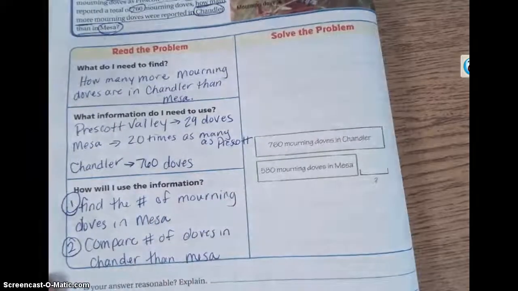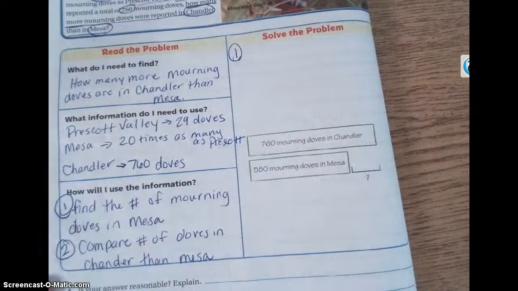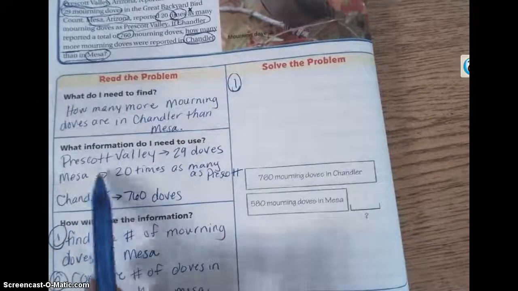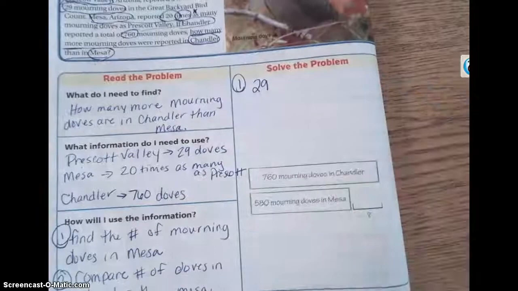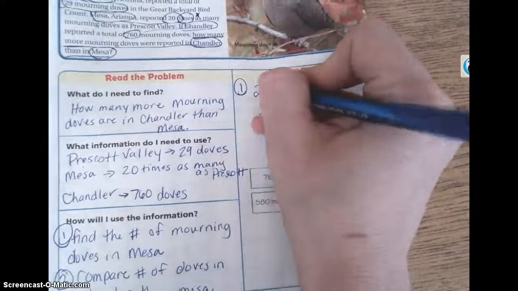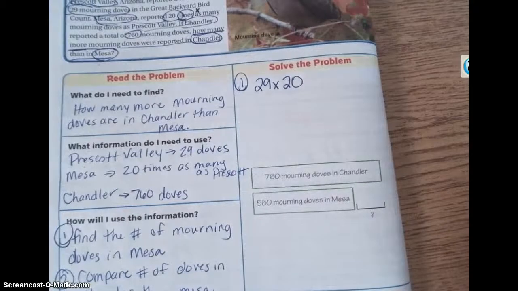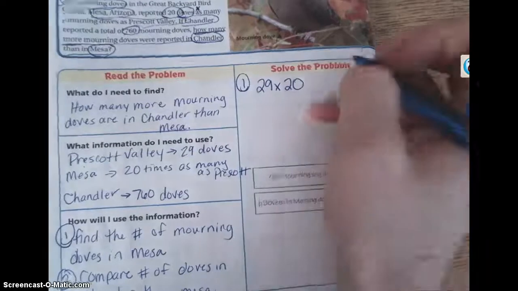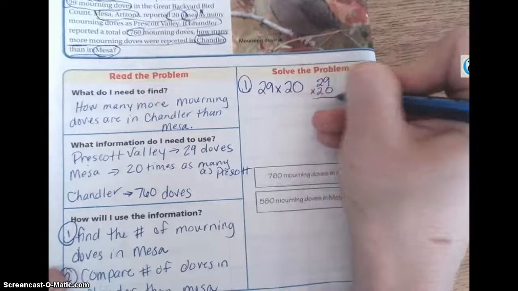So we have two steps here. Alright, let's go ahead and start with step one. I'm just going to label this as step one, and we need to find the number of mourning doves in Mesa. Okay, I'm going to go back up here. I know that Prescott Valley has 29, and Mesa has 20 times as many as Prescott Valley. Okay, 20 times as many. So I know I'm going to multiply. So I'm going to do 29 times 20. Okay, and you're going to multiply those two numbers. So do 29 times 20.